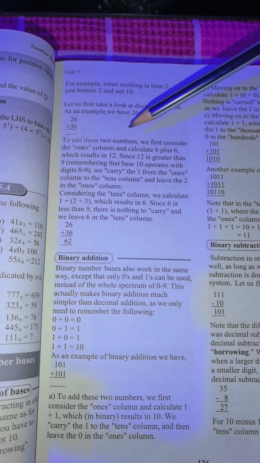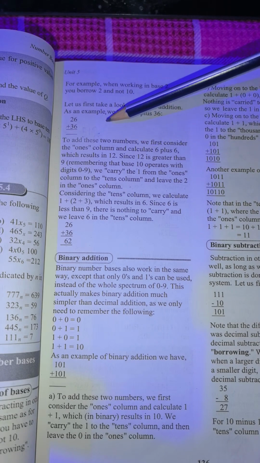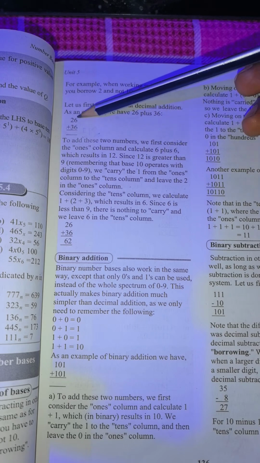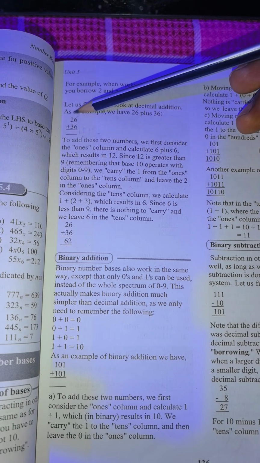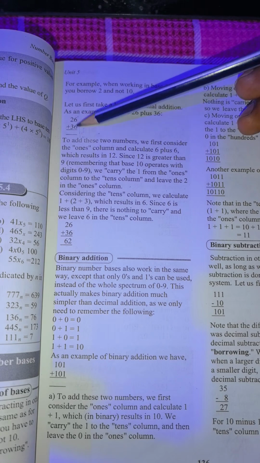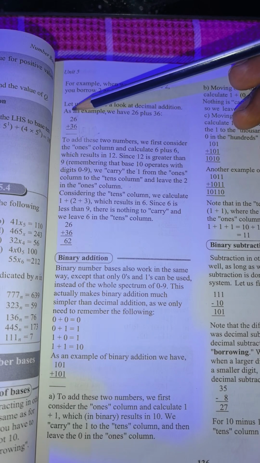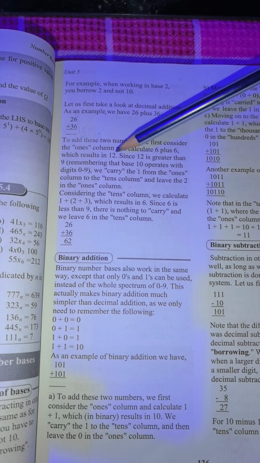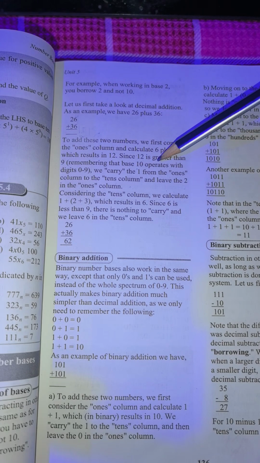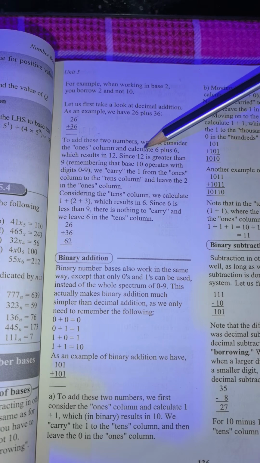So now, let's look at this. We are going to add 26 plus 36. Adding the 6 and 6, these are in the ones column. The 2 and 3 are in the tens column. It will follow in hundreds, thousands, and so on. So adding 6 and 6, they are in the ones column, right? So when we add them, we have 12.